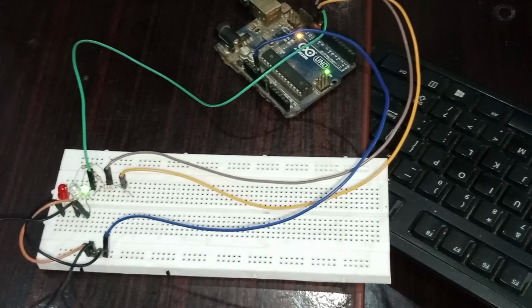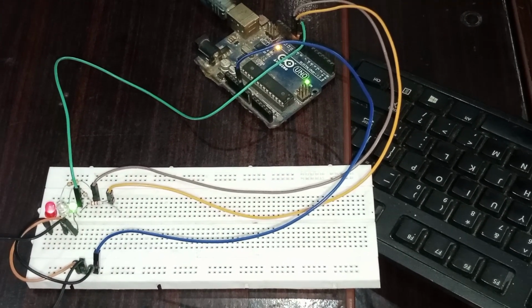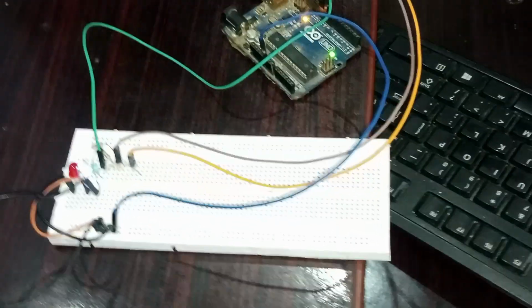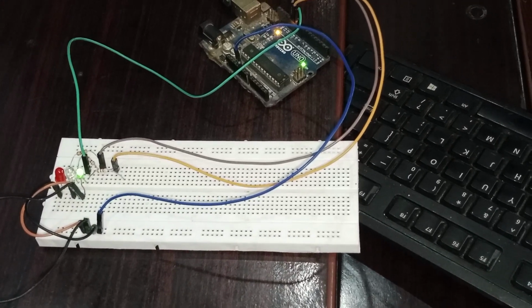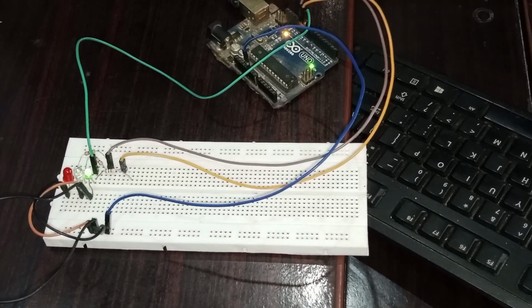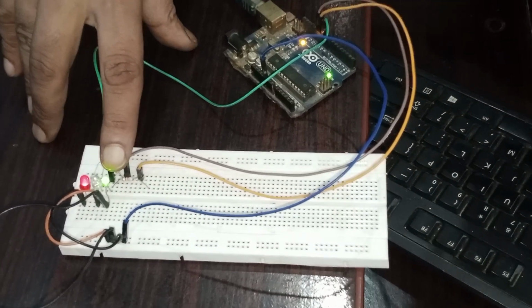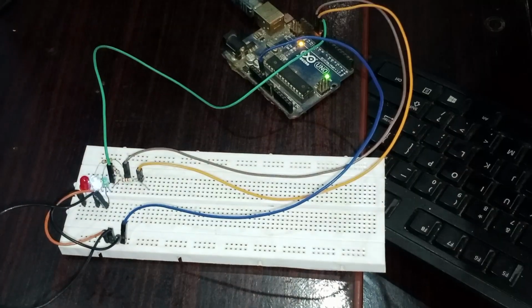Now it's on the green for 8 seconds. Signal is open for the traffic. Now it is going towards the red light and the amber end. Then we need to fix it, because if you have a look, when the green light is on, the red light is on. So I need to fix it. I'll show you how to fix it.